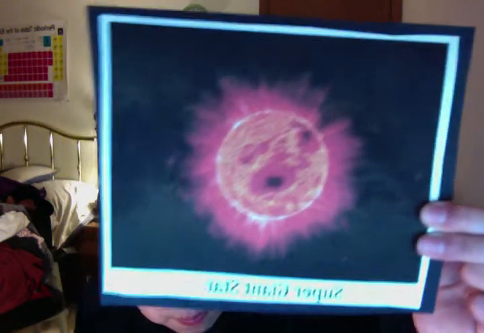Here's a supergiant star. And of course, it's much bigger in outer space. I'd say like 100 times bigger. But yeah, they're red, the color red.